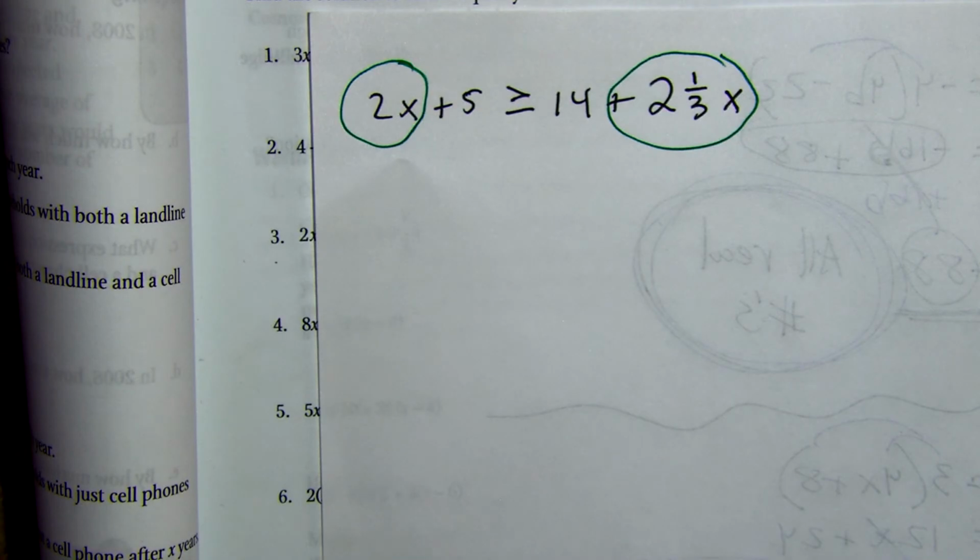Remember, what is our goal when we are choosing a side for our variables? Good, Jeremy. We want to keep the variables positive. So if I want to keep the variables positive, I want to move this 2x. 2x is less than 2 1/3 x. So if I subtract it over, I'll end up with a positive x value over here. So let's go ahead and do it.